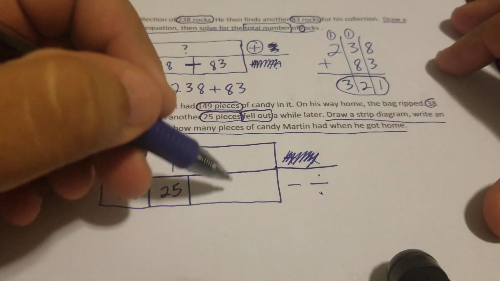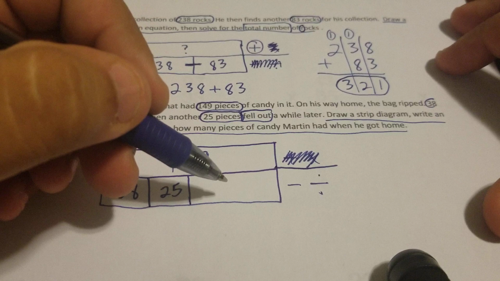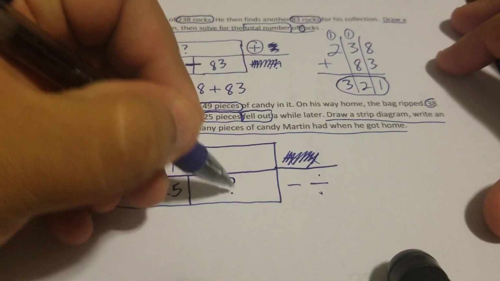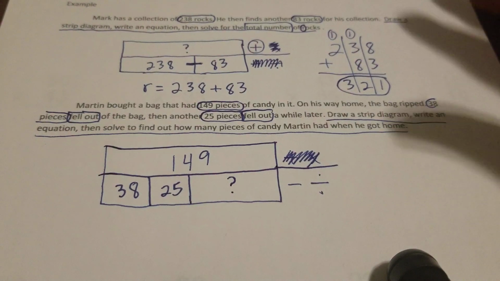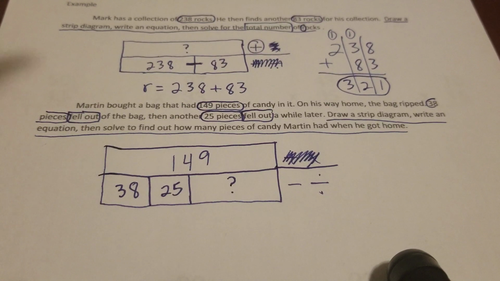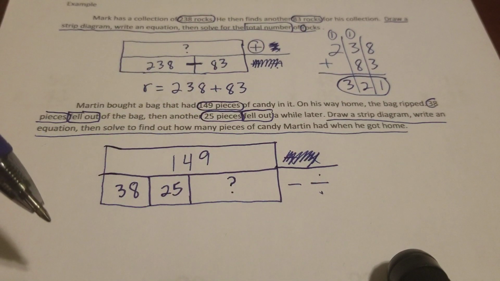Well, there's this whole chunk of the bottom strip that we're missing. So couldn't we put a question mark there? I would, because we don't know what it is. But since we are missing a part, that tells me that it's either subtraction or division. How can you tell?